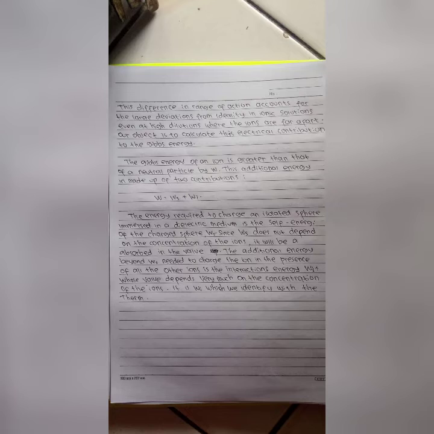Since Ws does not depend on the concentration of the ions, it will be absorbed in the standard chemical potential. The additional energy beyond Ws needed to charge the ion in the presence of all the other ions is the interaction energy Wi, whose value depends very much on the concentration of the ions. It is Wi which we identify with the term kT ln γ±.